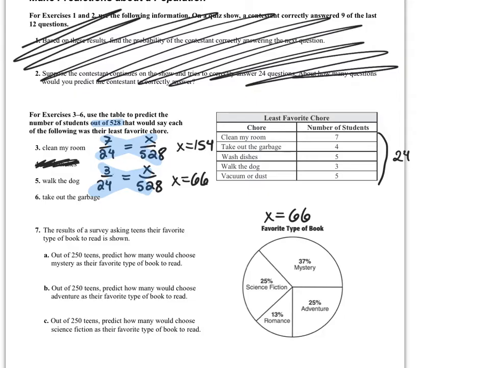So we could use that process for this entire table, couldn't we? What we did first, like for cleaning our room, is we identified the number of students who chose that. We wrote that as a ratio over the total number that were surveyed. And then we compared that to the total number of students in the school. So in this case, that was x over 528. For the dog walking, we had 3 students out of 24, and we compared that to x over 528 again. So that's how we can use survey results to make predictions.